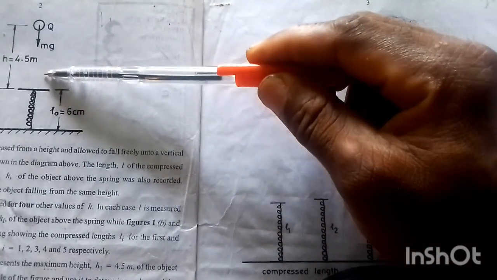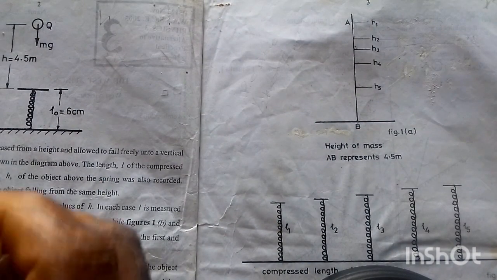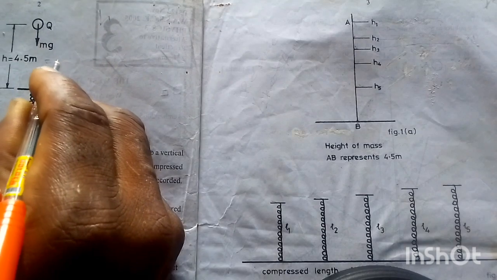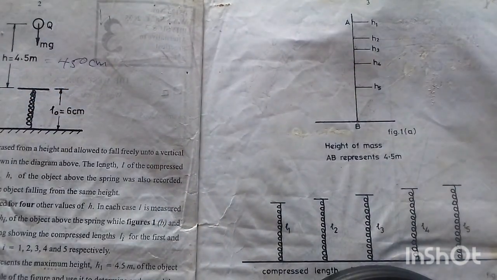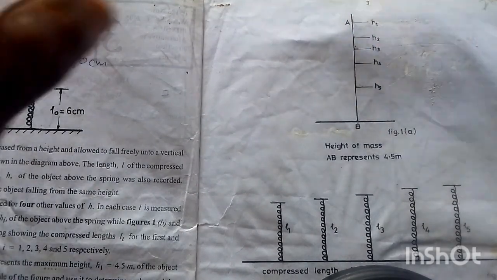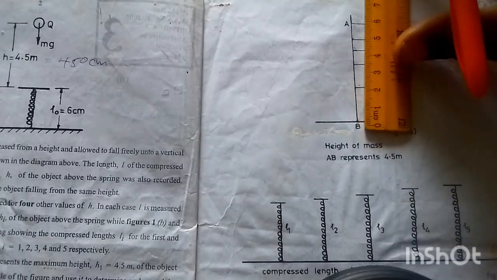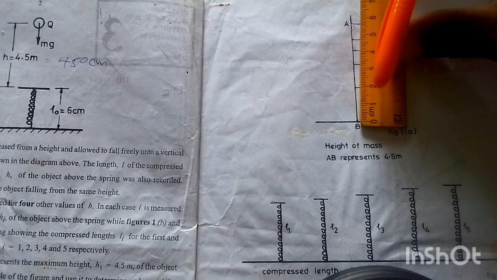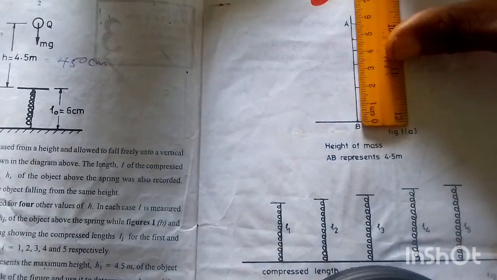In fact, all we need to do is the simplest form. Since this one is in meters, this one is in cm, all you need to do is to convert it to cm. And of course, if you convert it to cm, we will have 450 centimeters. Now, we take measurement. By the time we measure the length from A to B, make sure it's placed properly.